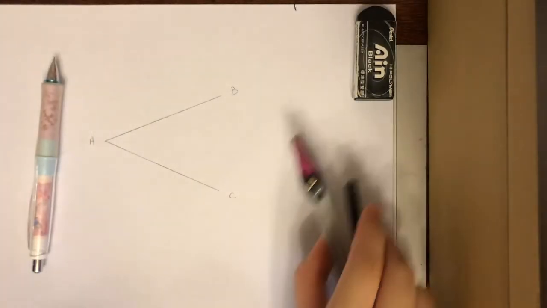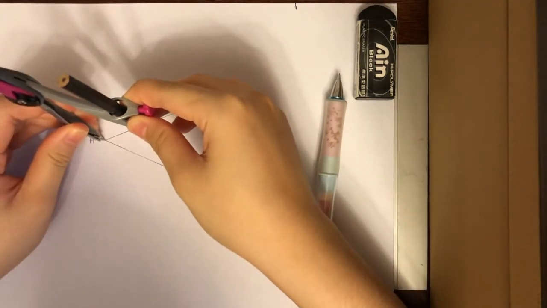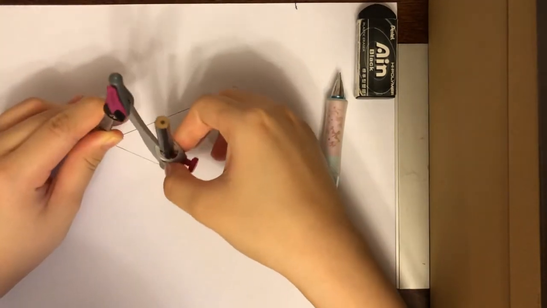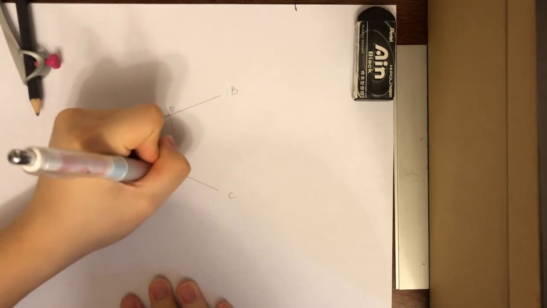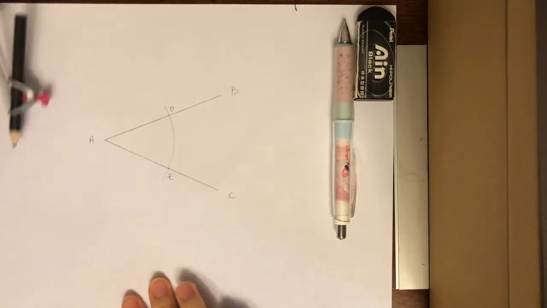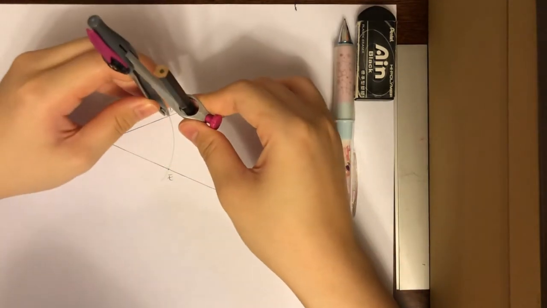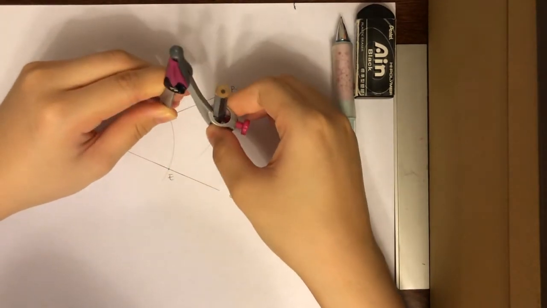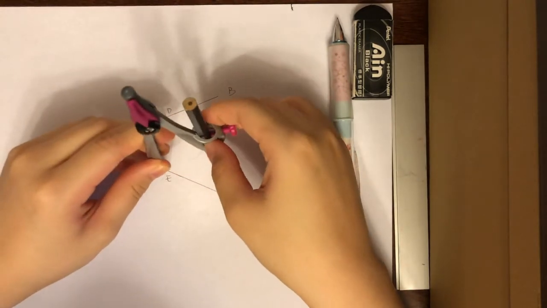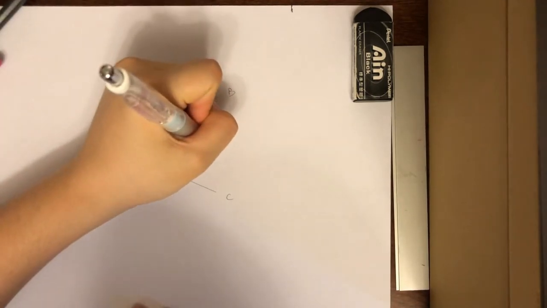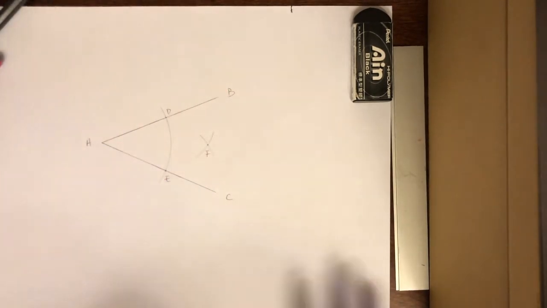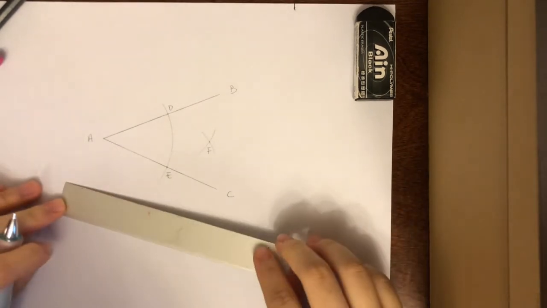First, we need to construct an angle bisector to set the center of the circle. Take the compass, draw an arc that crosses both AB and AC. Mark the intersecting points as D and E. Then, have the compass fixed on point D and draw an arc in between the two segments, and then fix the compass on point E and do the same thing. Mark the intersecting point as F, and then draw a ray from point A to point F.